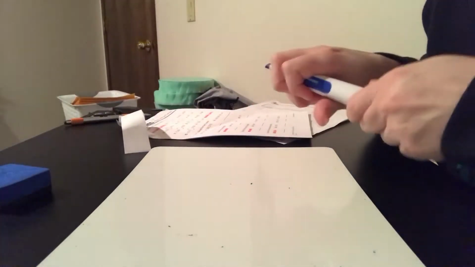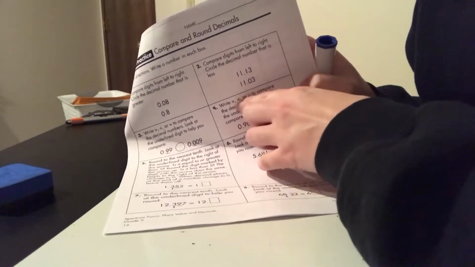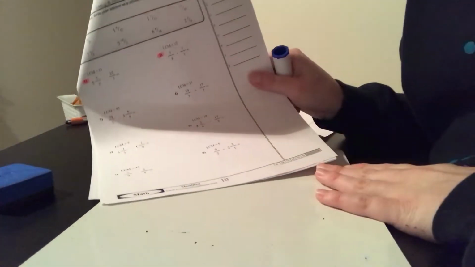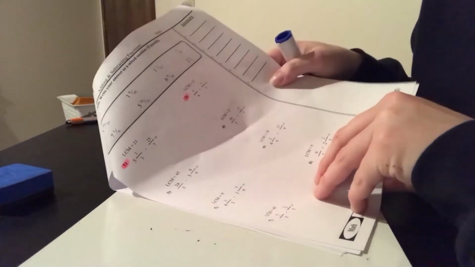I hope that was a good review. That's from the first unit we did this year. This second page is a guided practice compare and round decimals. I'm not going to do anything from this page because it walks you through how to do it on this page. So now I'm going on to the next page, which is adding and subtracting fractions, and it's page number 10. Okay, so I'm on number 1.